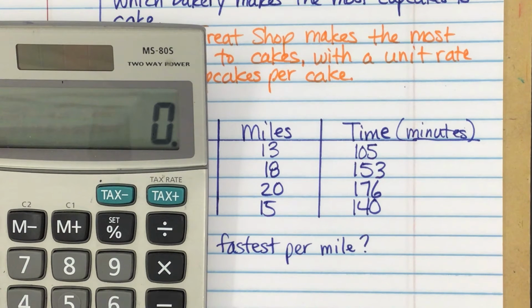Who still needs more time? Okay, I'll look at it in a minute.